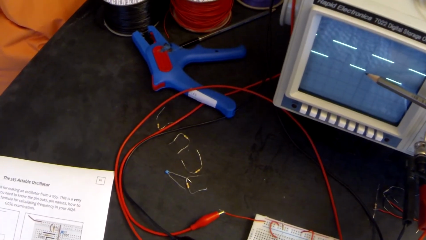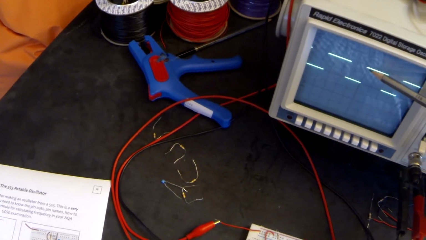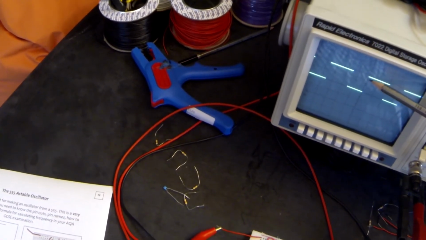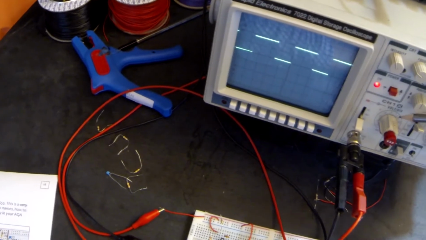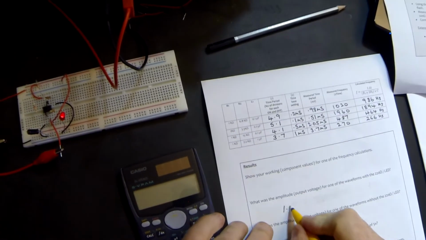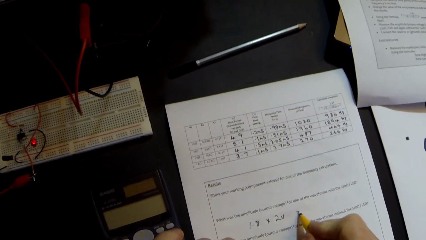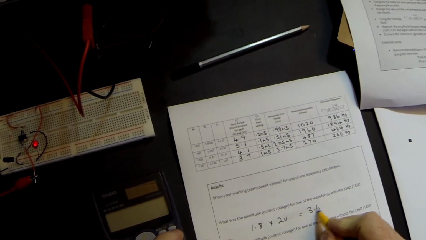So how many divisions upwards do we go? Well, currently it is 1 and about 1.8. So that is about 1.8 divisions up, and each division is worth 2 volts. So if we go up 1.8 divisions and each of them is worth 2 volts, that means that the amplitude must be 3.6 volts.